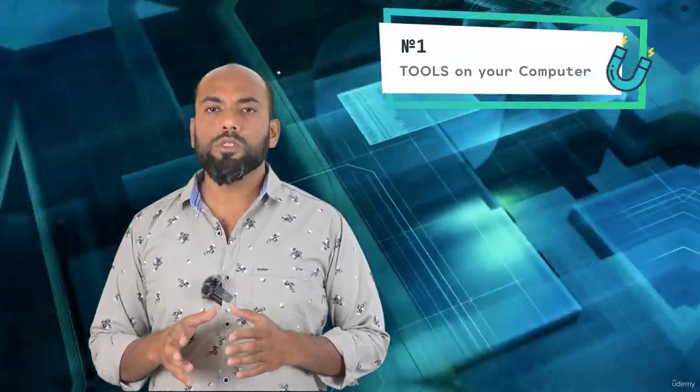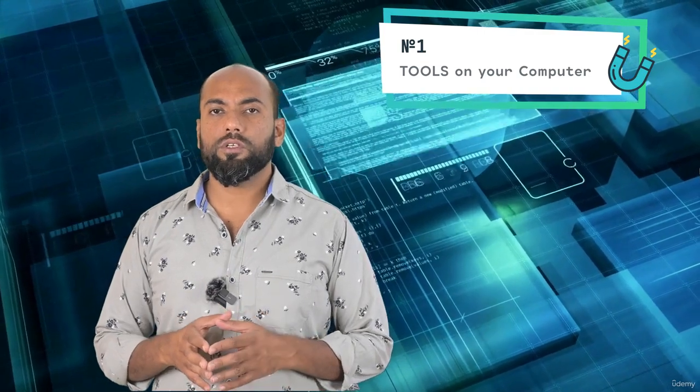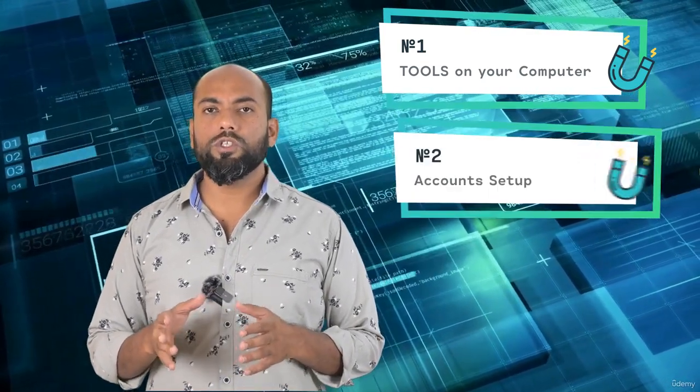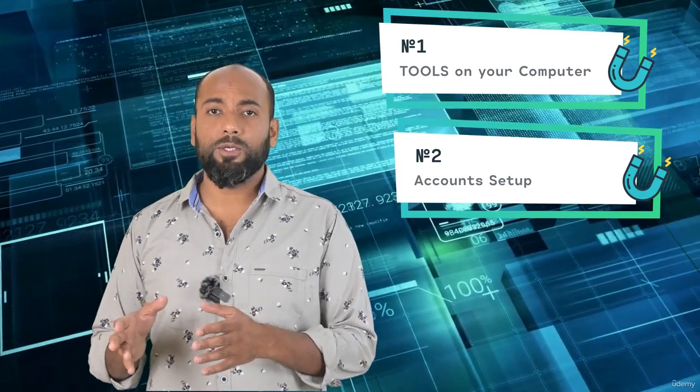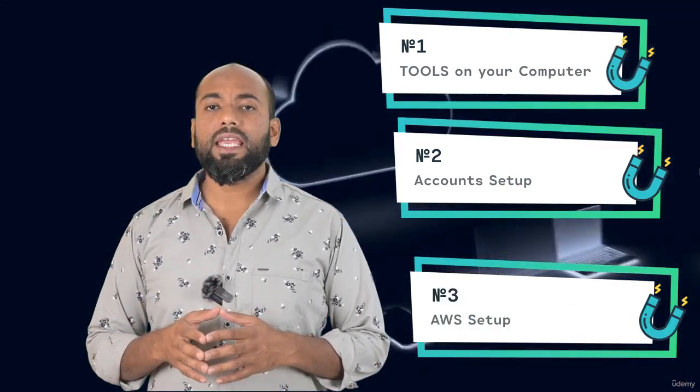Number one, tools that you need to install in your computer. Number two, accounts. You need to create some accounts, sign up in some website, which I will guide you. Number three, AWS setup. We will be using AWS as our cloud computing solution, and in order to use it safely and securely, we will be taking some steps. There are few commands and steps which you may not understand in this section, and that is fine. We will be mastering them later.